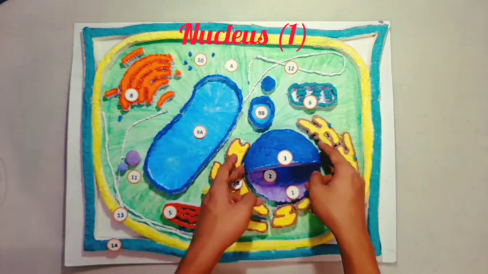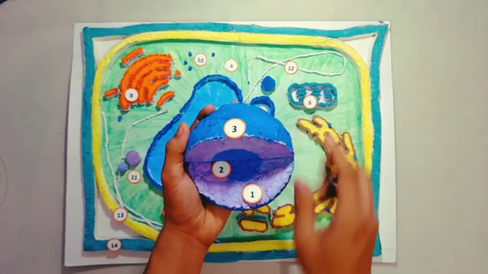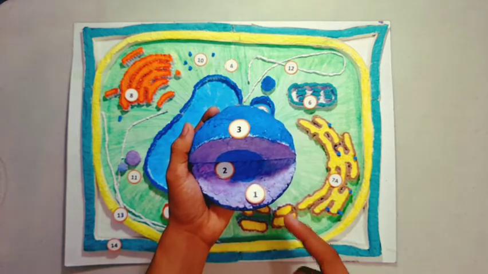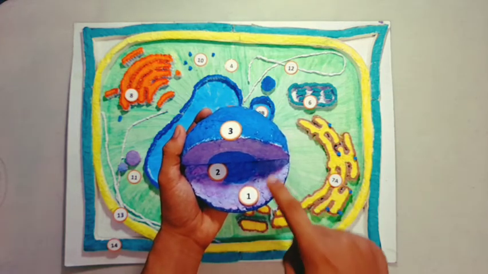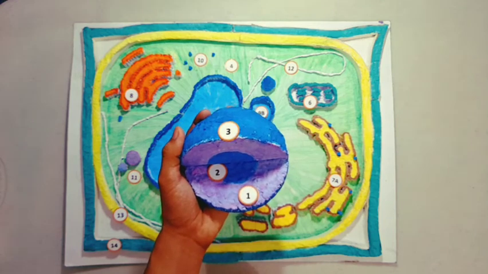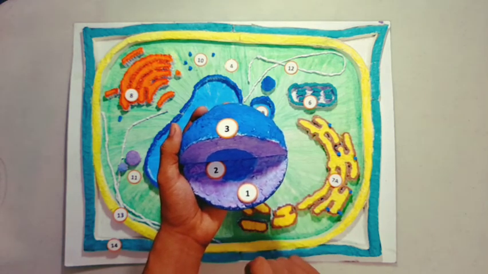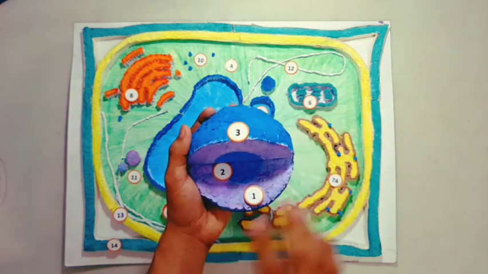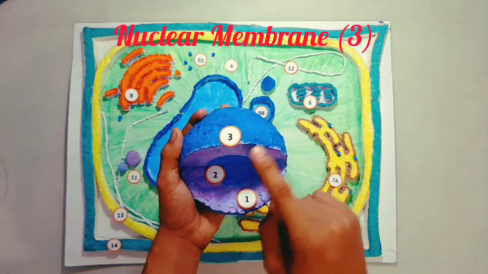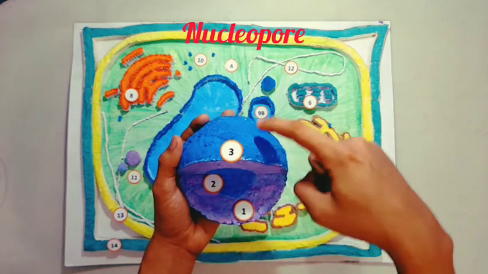The nucleus, as indicated by number 1, is a membrane-bound structure that is present only in eukaryotic cells. The vital function of a nucleus is to store DNA or hereditary information required for cell division, metabolism, and growth. Here, the DNA cannot be seen. The nucleus, the whole spherical structure here, has three parts: the nucleolus, labeled as number 2, the nuclear membrane, labeled as number 3, and nucleopores, which can be found in a nuclear envelope.